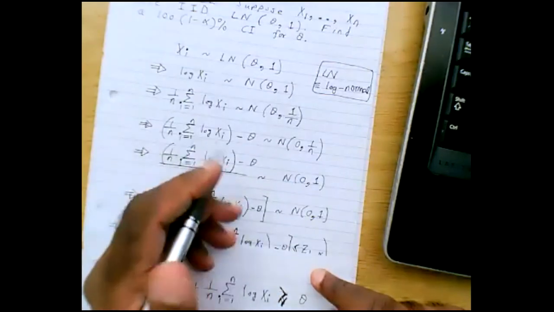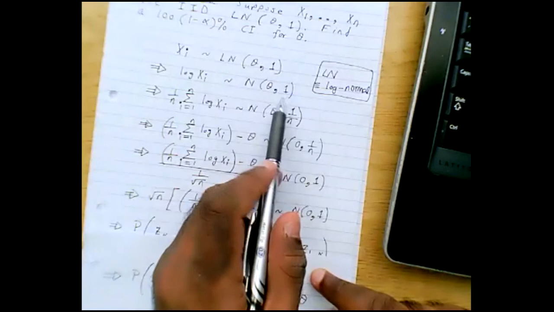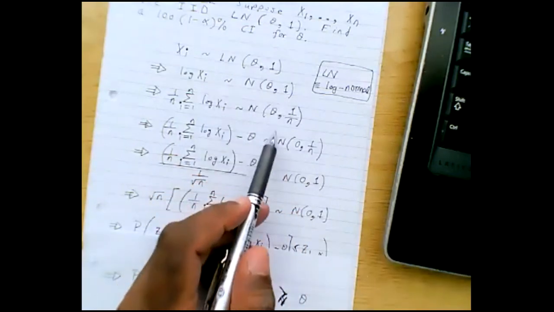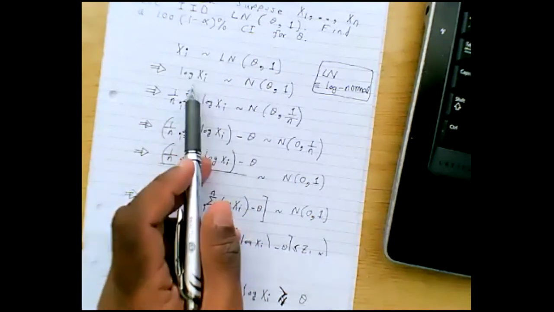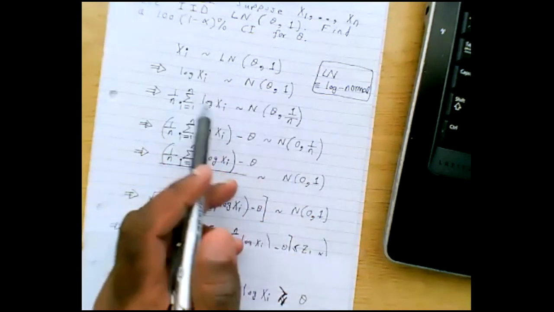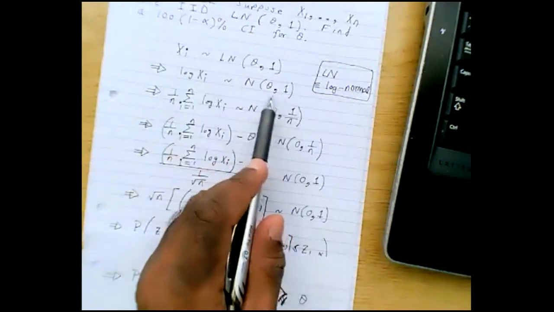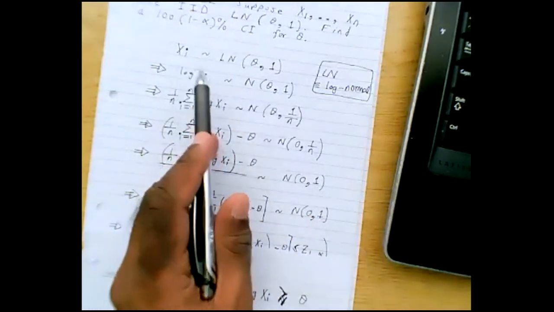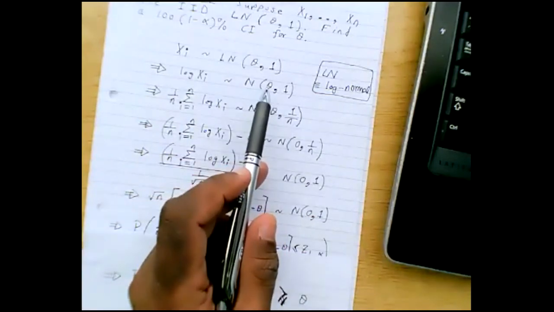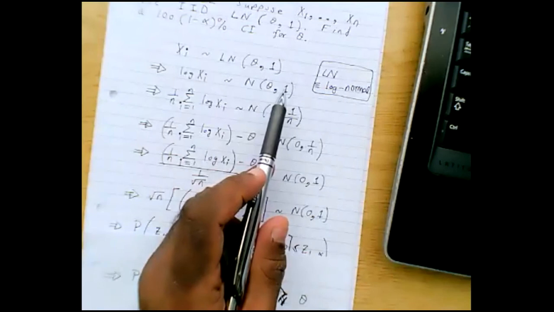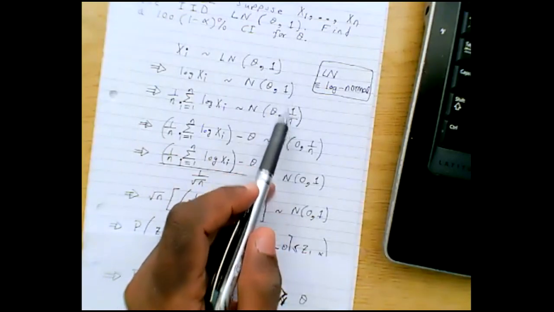One way to use the data is to use the fact that since log of xi is normal, from what we did on the normal distribution, if something is normal, then the sample mean is also normal. So since log of xi is normal, the sample mean of the log of xi is also normal with the parameters theta and variance sigma squared divided by n, which is 1 over n.